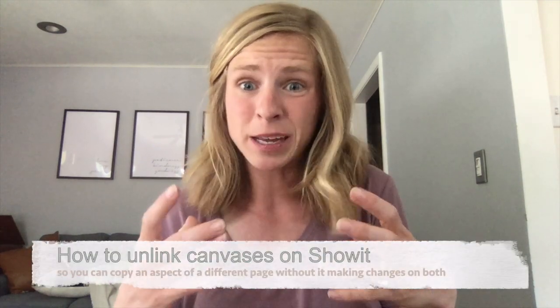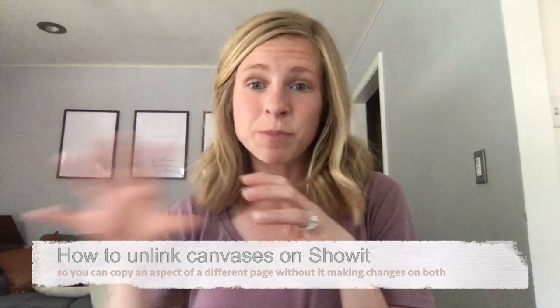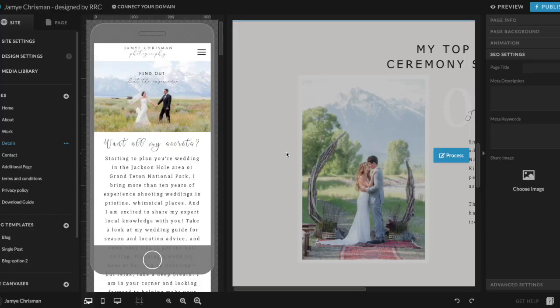One thing that I encountered with Showit that really confused me was, I use a template, so I wanted to copy a certain canvas or a certain aspect of that page and put it on a different page. And when I did that and made changes to my new canvas on my new about page or whatever, it made that same change to that same canvas on the home page. So I'm going to walk you through how you can make that not happen.